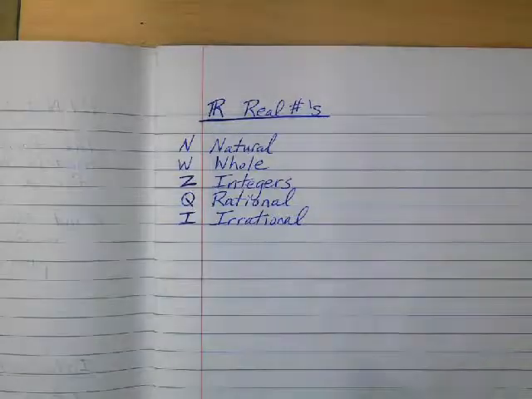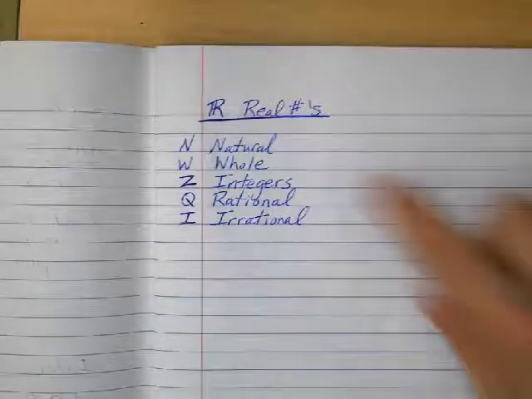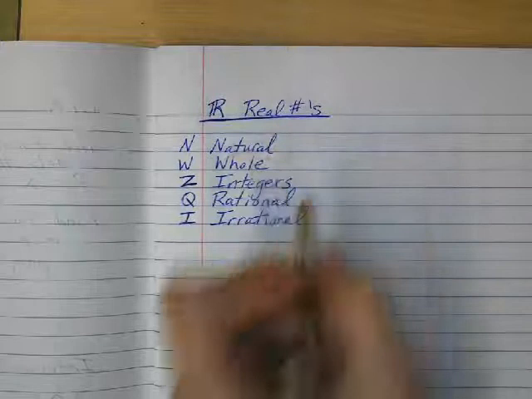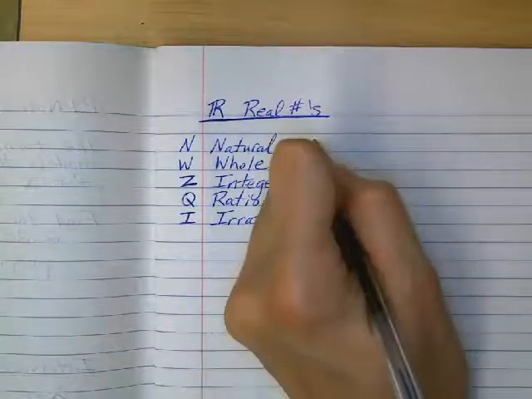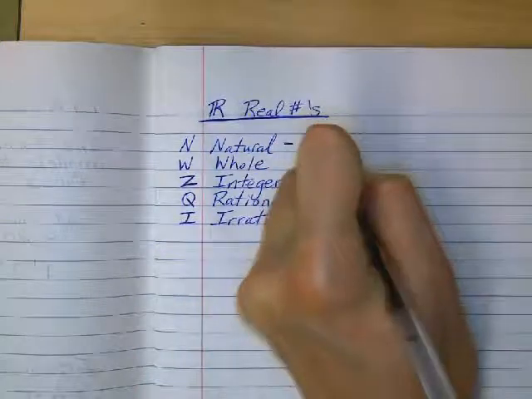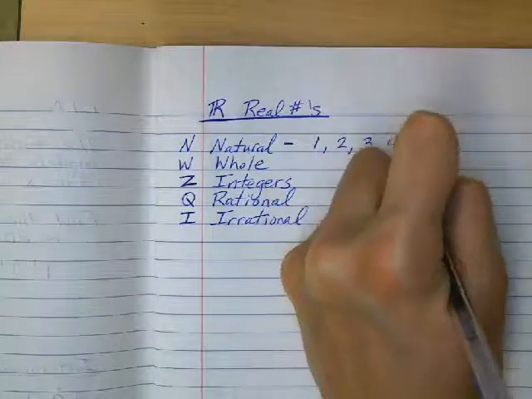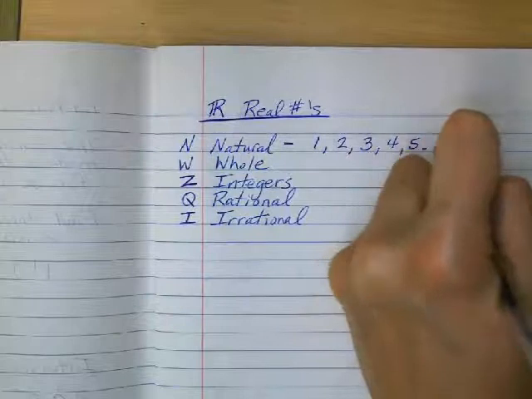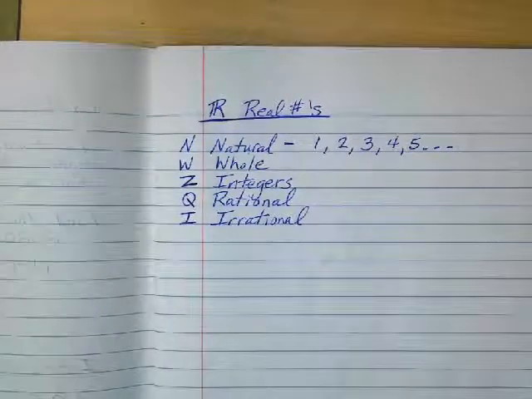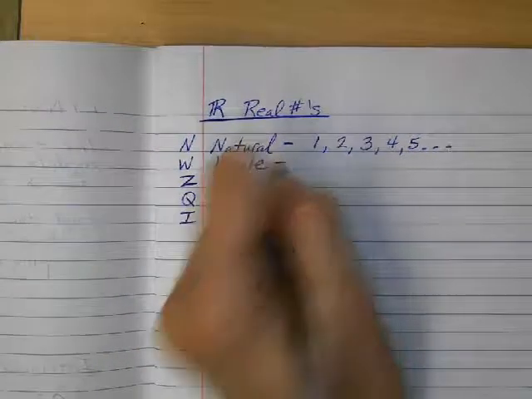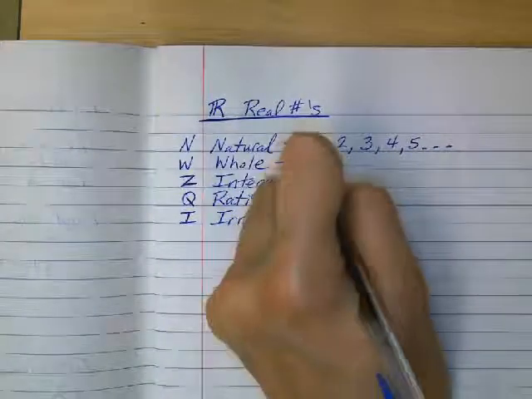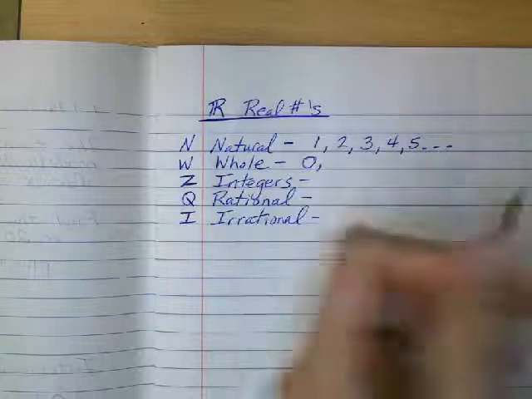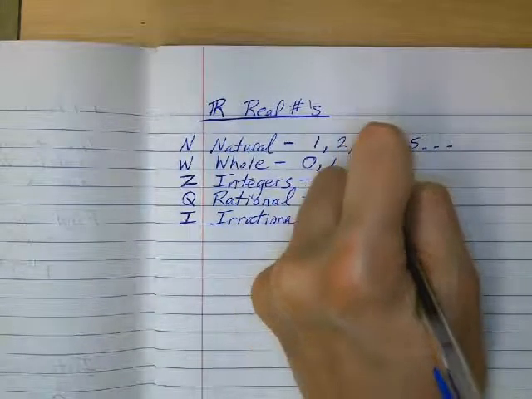Okay, so you've probably heard of these sets of numbers before. Do you guys know what the natural numbers are? Do you remember what kind of numbers those are? Yeah, like positive numbers. Yep, like 1, 2, 3, 4, 5, etc. So I'm sure you guys have heard of those before. Do you remember what whole numbers were? Yeah, it also includes zero, but it's still all the positives. It's 0 and 1, 2, 3, 4, etc.